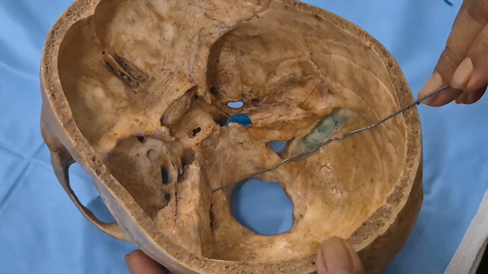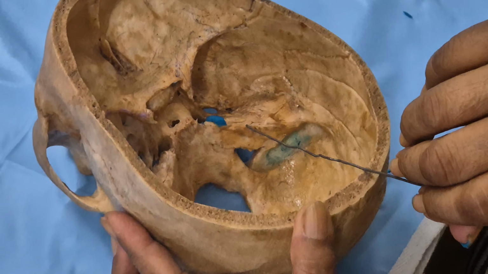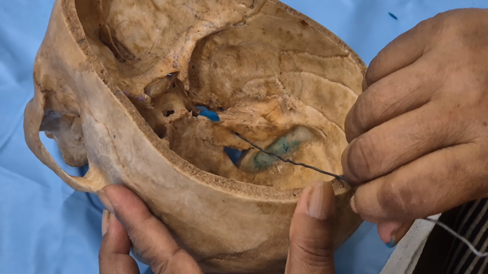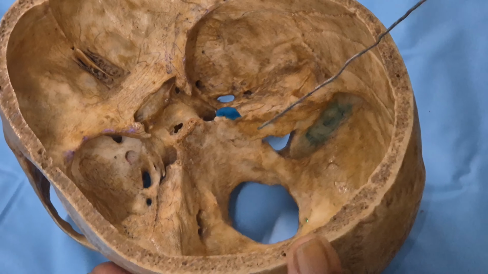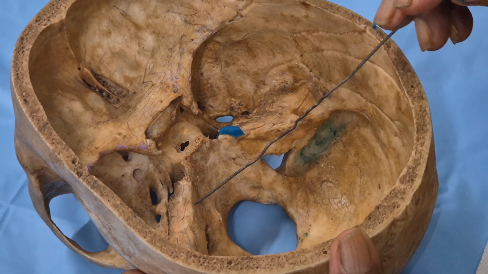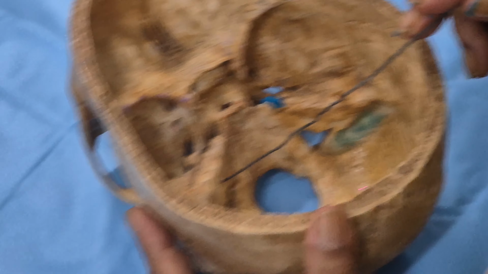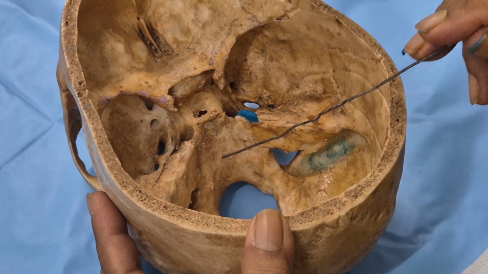Behind that you will see a big foramen, sometimes guarded by a lip. Here on the right side there is a lip, but on the left side there is no lip. So this is the internal auditory meatus, through which the facial nerve and the vestibulocochlear nerve pass.